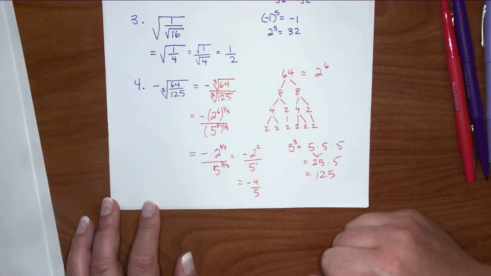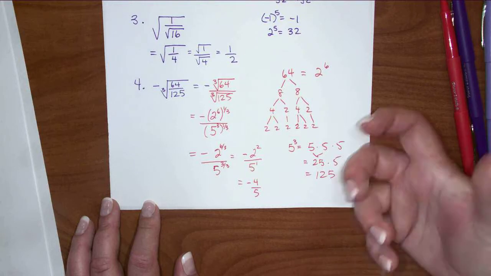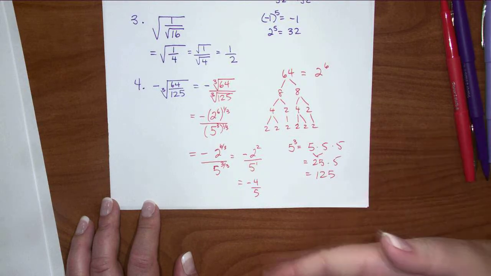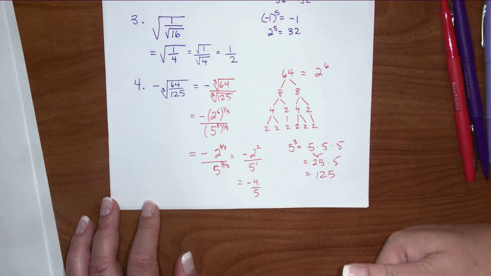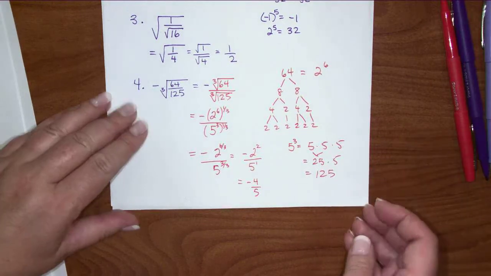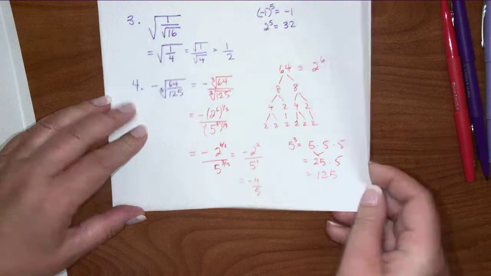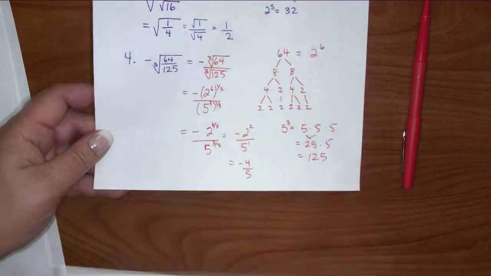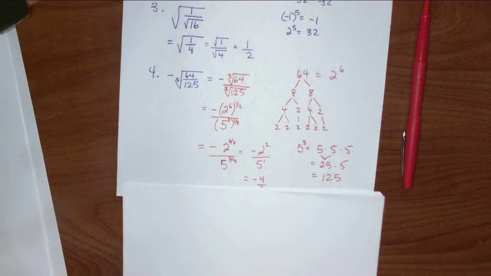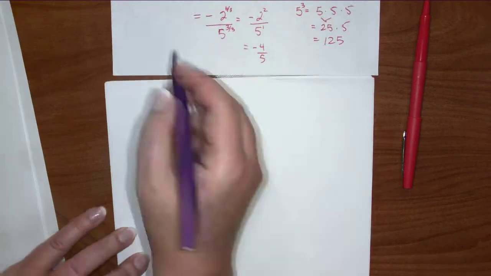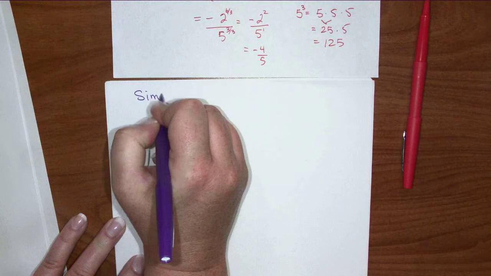Now the minus, I put it on top. It was in front of the whole thing, but again, a minus in front of the fraction, whether you put it on top in front or on bottom, is all the same thing. Okay, it doesn't matter where it is. Okay, so let's add a little layer to this. So let's say the directions say simplify.